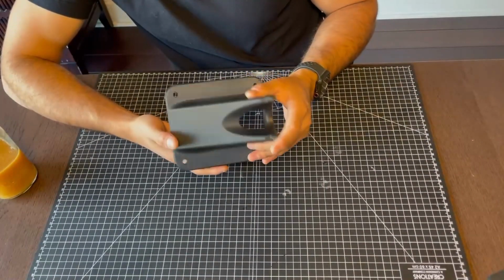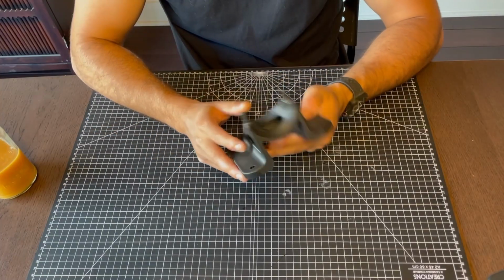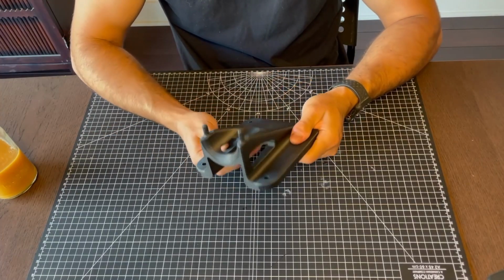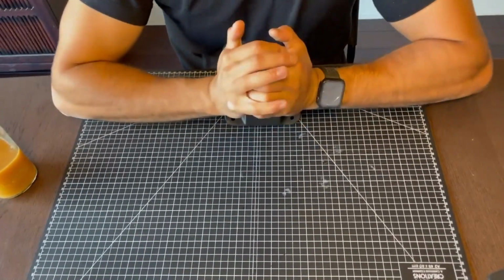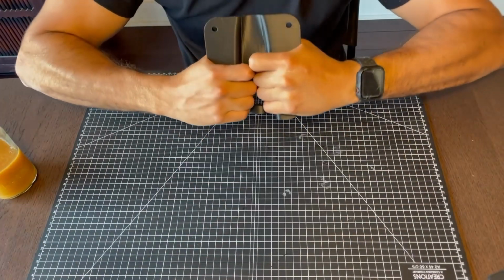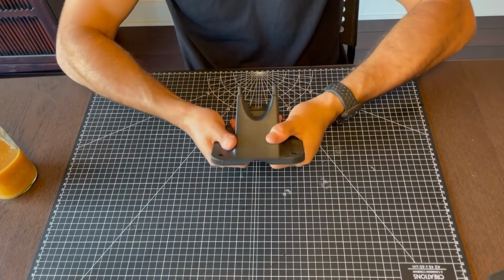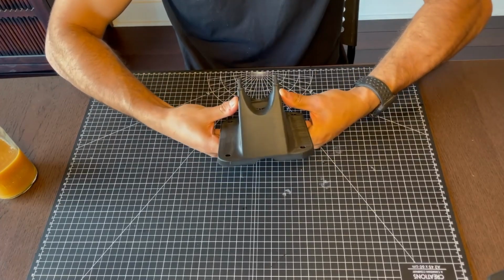This is the first iteration. I actually like it a lot. I love the texture I have. It's super, super stiff. This, by the way, is PLA. It is stiff, man. It's not going anywhere.